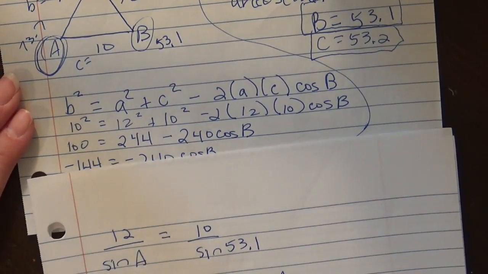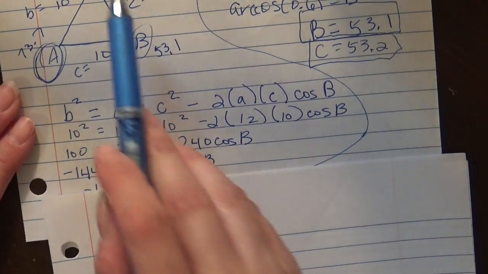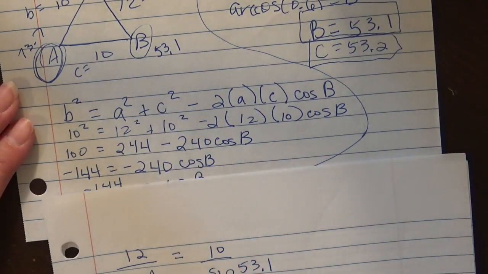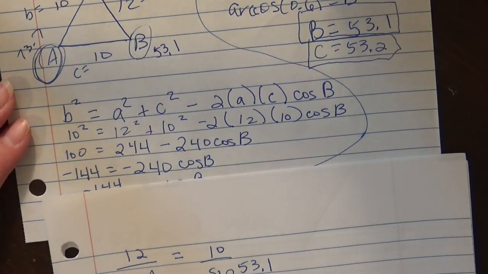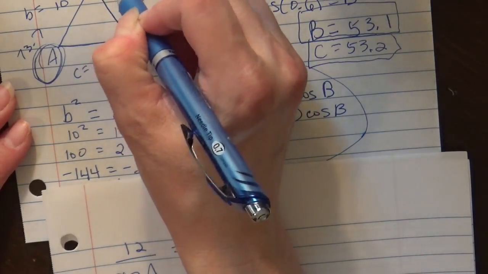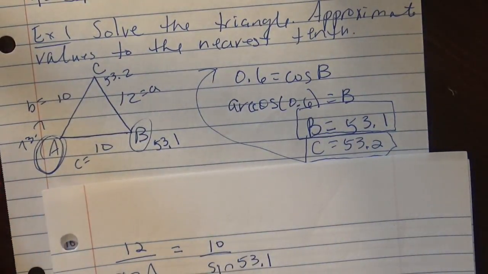So there's all the work for that. Step one, we did the law of cosines to get the missing angle. Once we had that, we just went back to the techniques that we did in section 8.1 using law of sines, and then we subtracted the angles from 180 to get the last remaining angle of 53.2. Alright, and that's it for example 1.